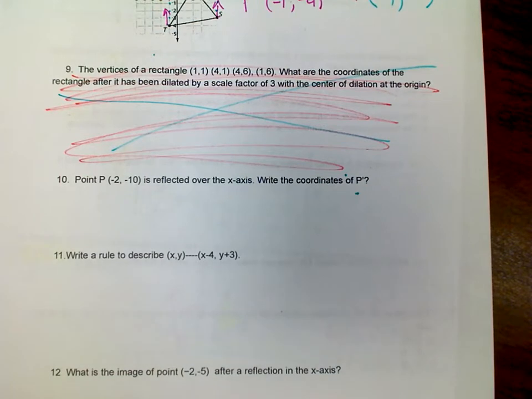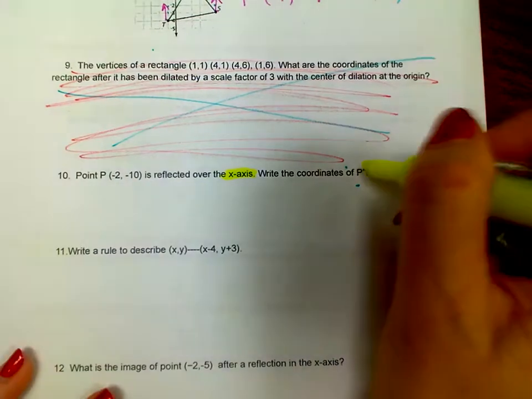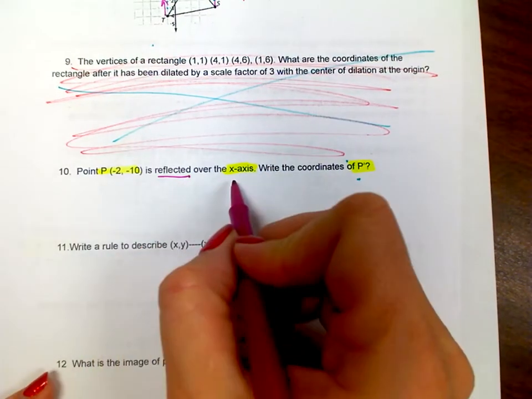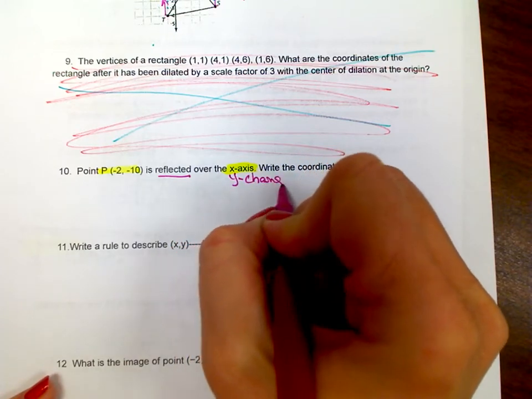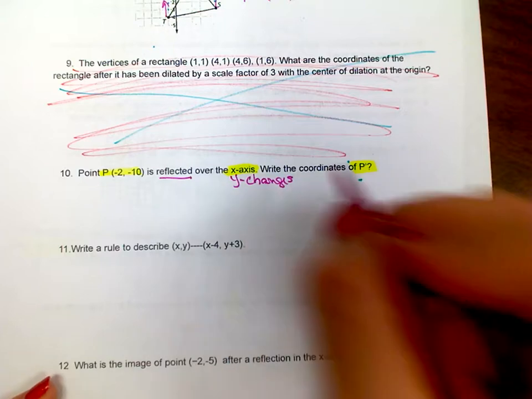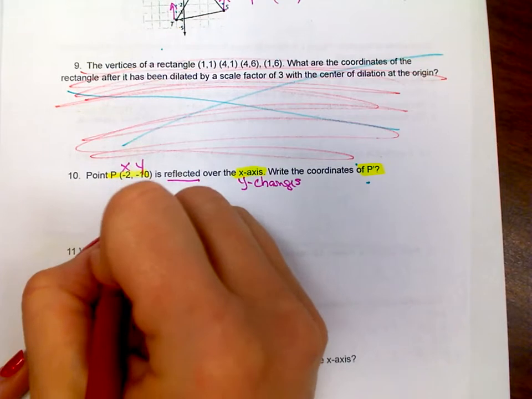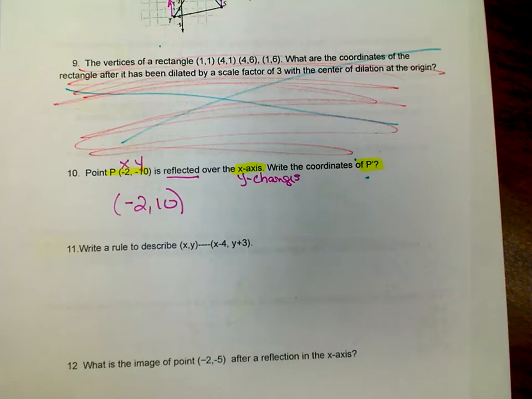Let's go to 10. Point P, negative 2, negative 10, is reflected over the X axis. Write the coordinates of P. So again, I want you to make that note. If it is reflected over the X axis, the Y changes because reflections are opposite. So x, y, it would be negative 2. Opposite of negative 10 would be a positive 10.